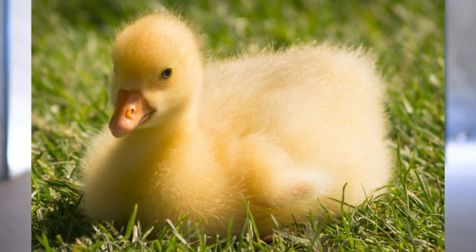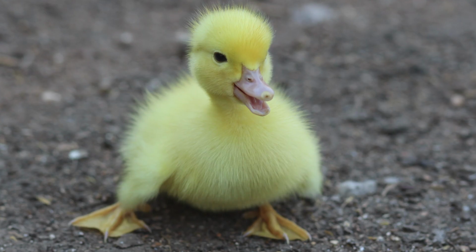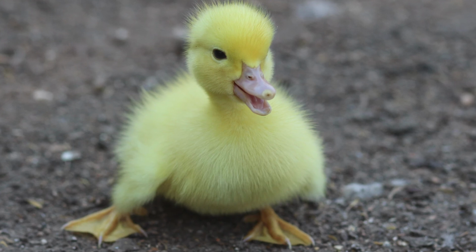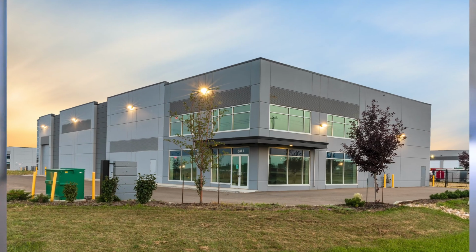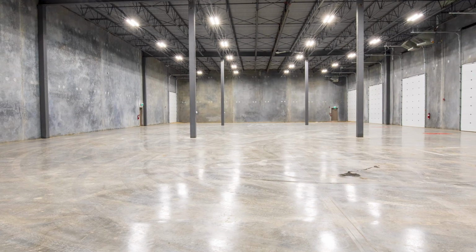To summarize this all, we can use something called abductive reasoning, which is making a conclusion based on a set of observations. The most common example of this is the duck test. If it looks like a duck, swims like a duck, and quacks like a duck, then it's probably a duck. Well, if a property looks industrial, functions for industrial purposes, and is zoned industrial, then it's probably an industrial property.